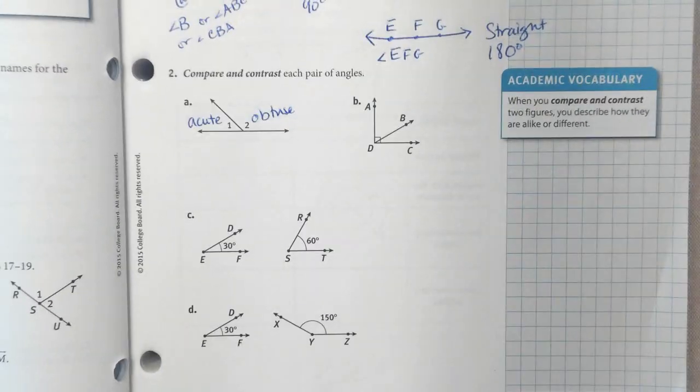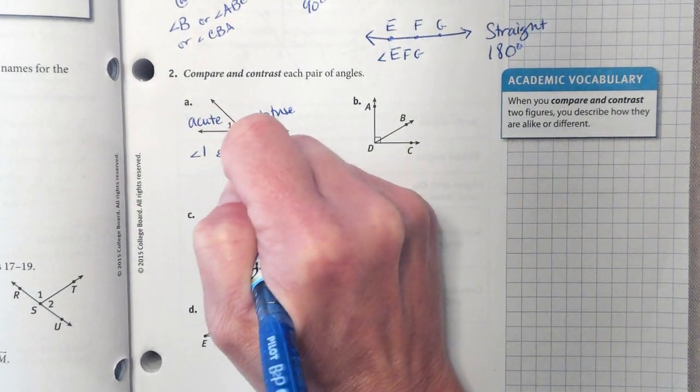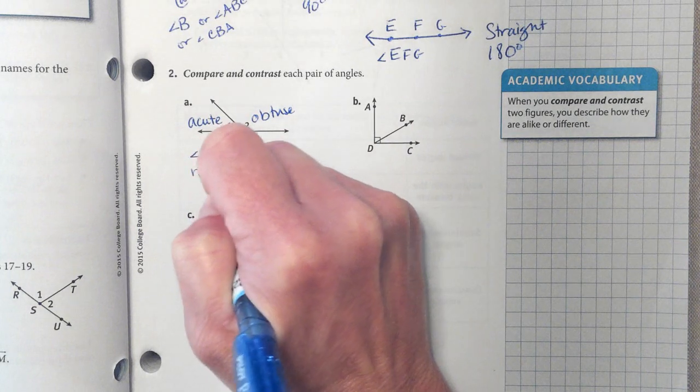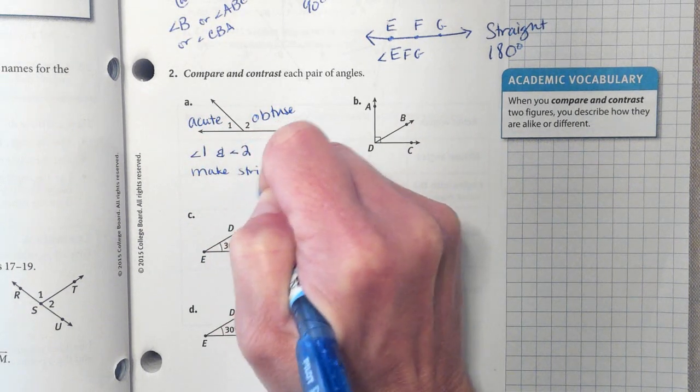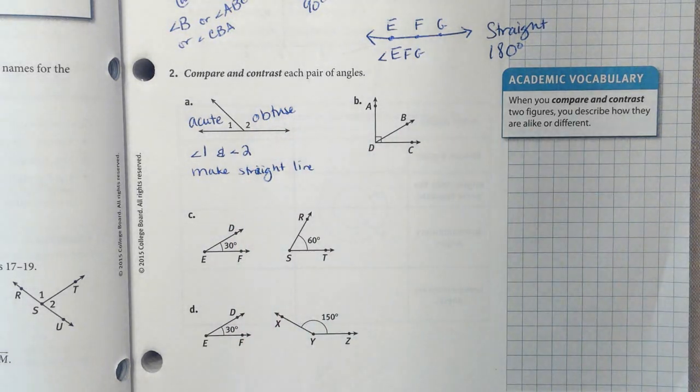And if you notice, angle number 1 and angle number 2 make a straight line. That might be something of interest. So one's bigger, one's smaller, and together they make a straight line.